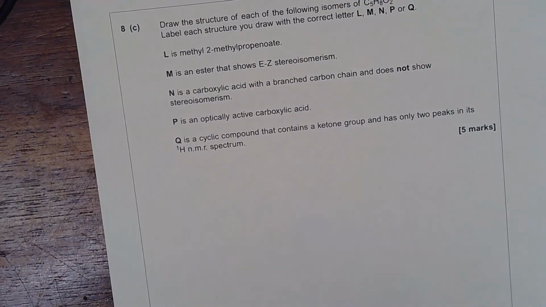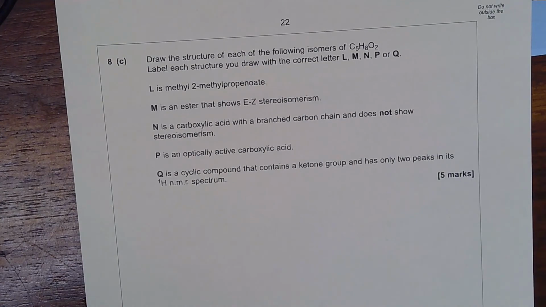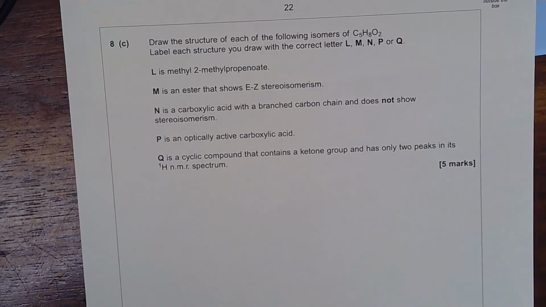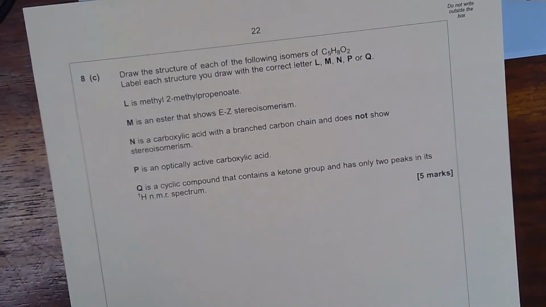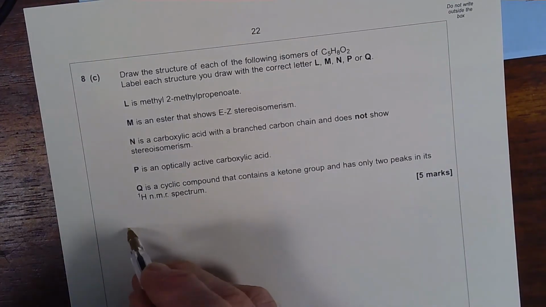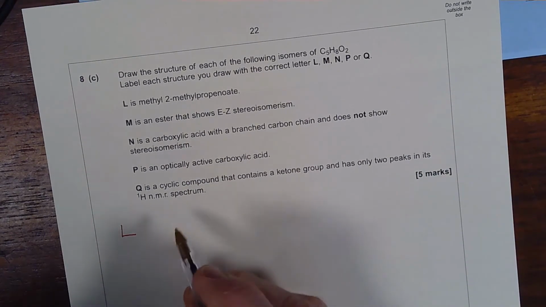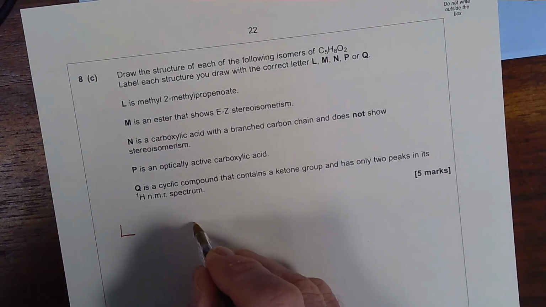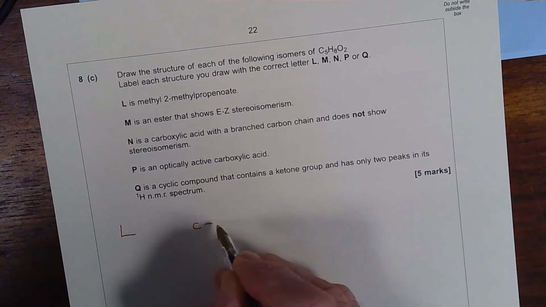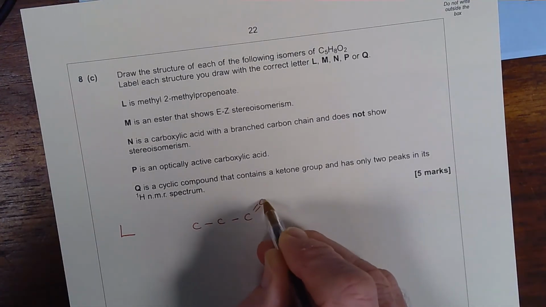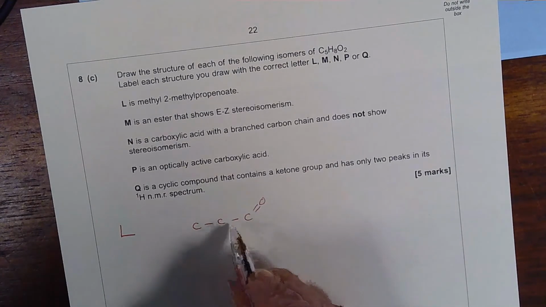Finally, a rather complicated question about deciding upon a series of structures. There are 5 structures for you to elucidate. L is relatively straightforward, you've just got to draw it. So it's a propenoate, which means that it must have 3 carbons. Propenoate means that it would have a double bond.